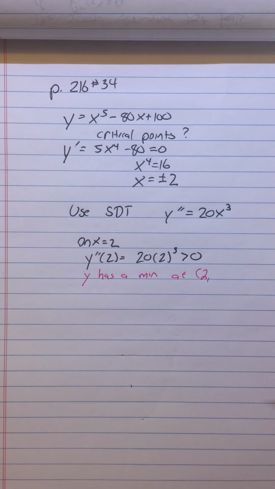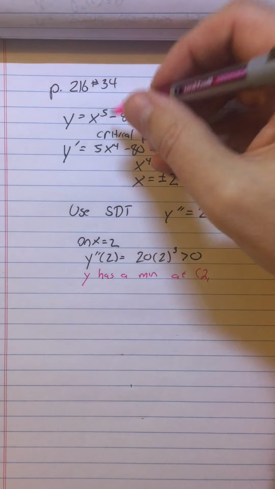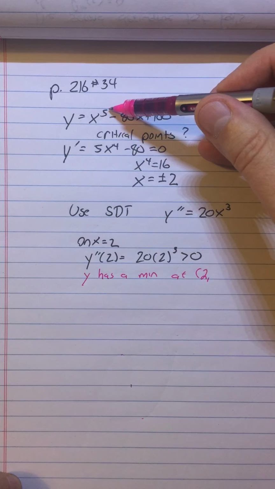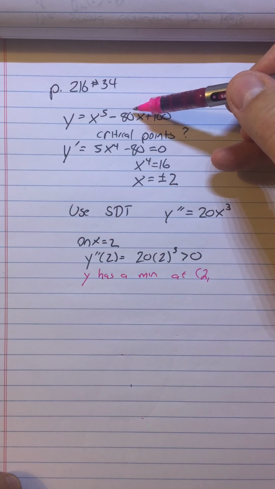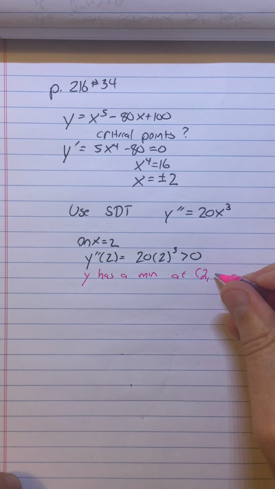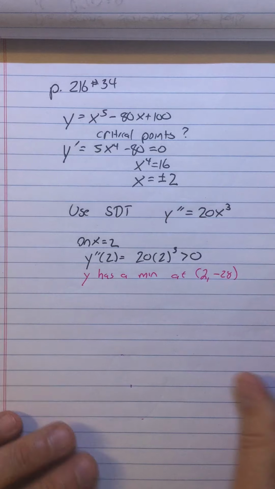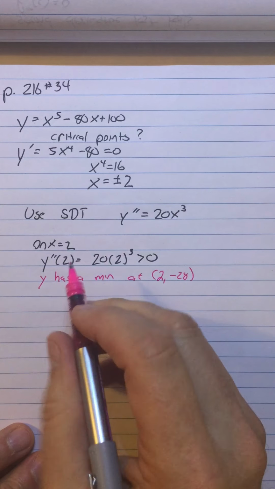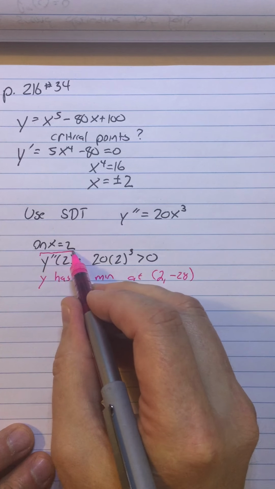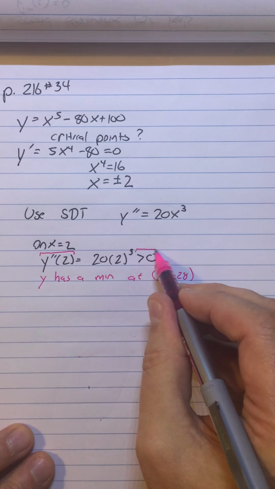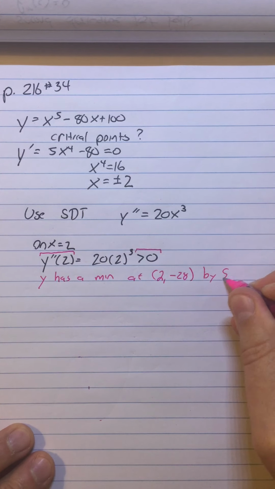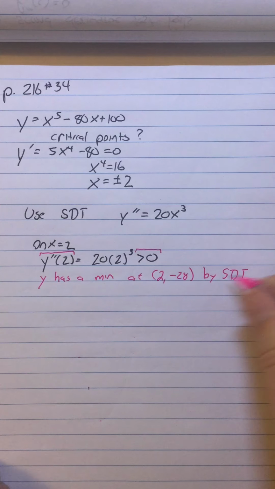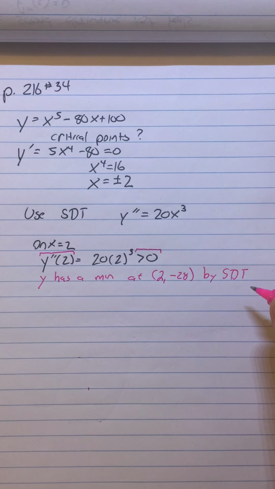Now I said we wanted both the x and y coordinates, so we're going to take this 2 and plug it back into our y. So I'm going to have 32 minus 160 plus 100. So that's the same as 32 minus 60, which is a negative 28. So negative 28. Now your justification on this, as long as you have said y double prime of that value is greater than 0, then you justify this by saying by second derivative test. And you can write that as free response on your AP exam, and they will know what SDT means.